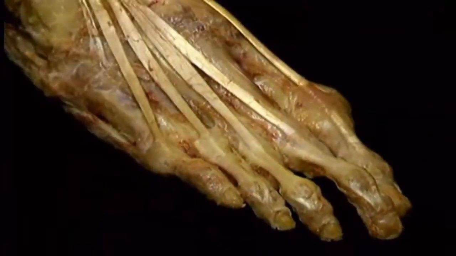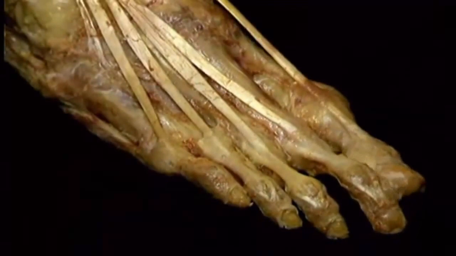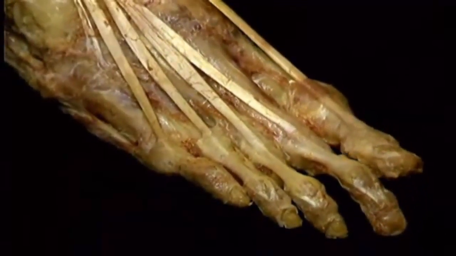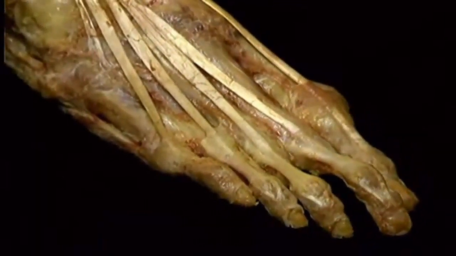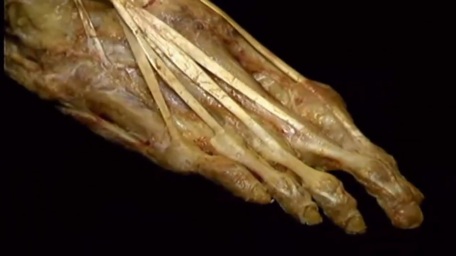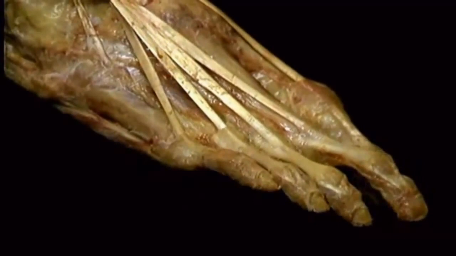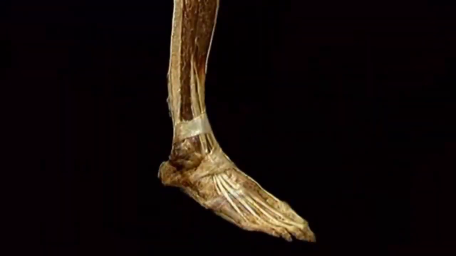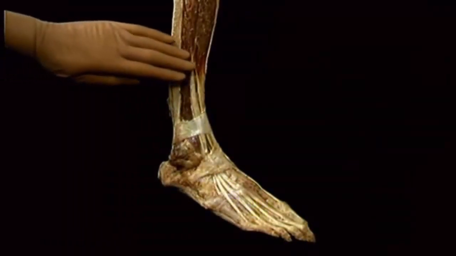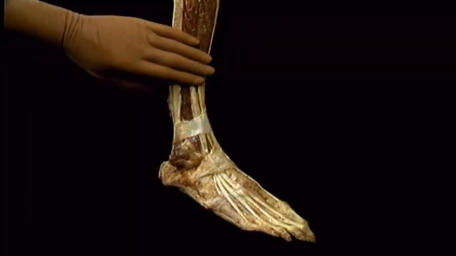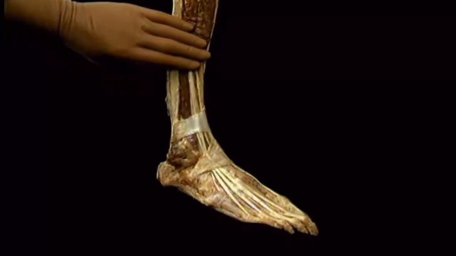Here's the action of extensor hallucis longus. It extends both joints of the big toe. Here's the action of extensor digitorum longus. Its action is mainly at the MP joint. The two long toe extensor muscles have another important action besides extending the toes. They're also quite powerful dorsiflexors of the ankle.